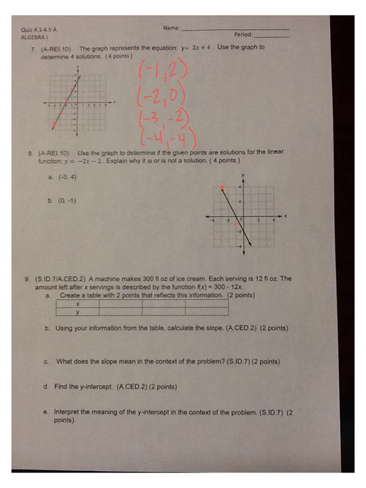Or you can use the equation y equals negative 2x minus 2 that they give you, and you can put 4 in for y: 4 equals negative 2 times negative 3 minus 2, and when you simplify that, you get 4 equals 4. That proves that negative 3, 4 falls on that line.